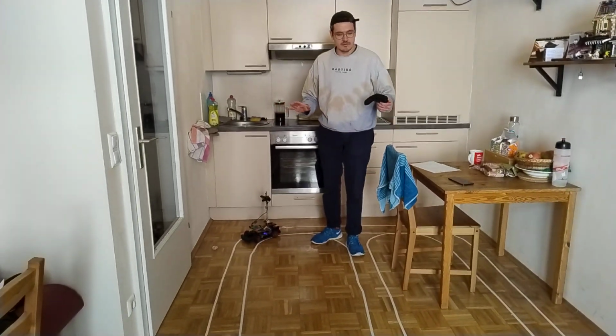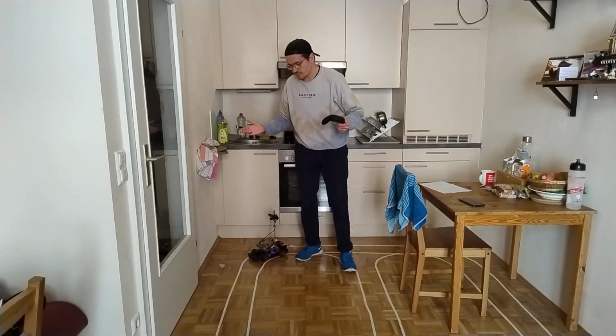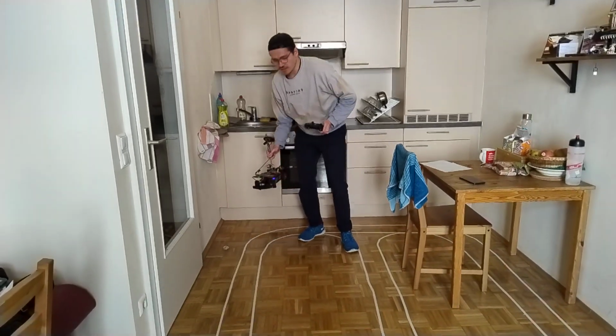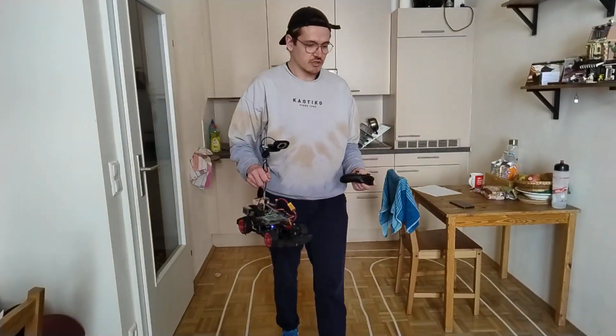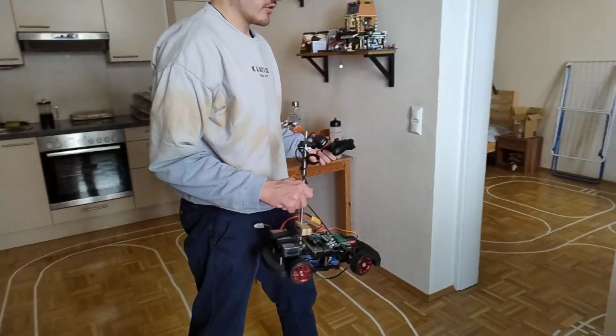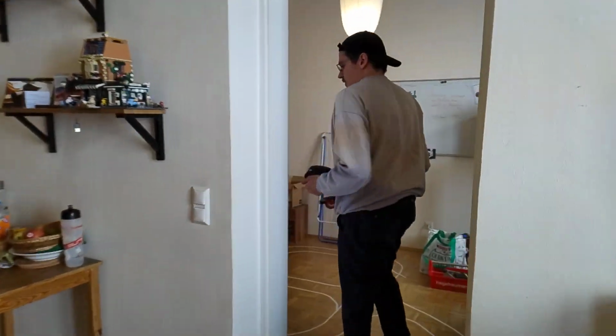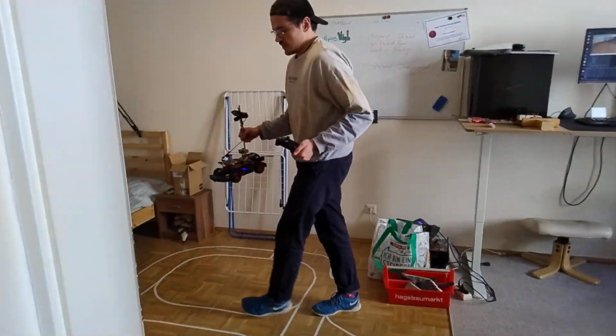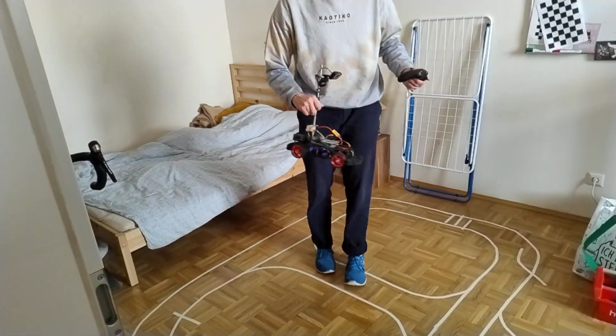So this is for the basic benchmark performance. I assess the quality by driving around here, testing various things, and then counting the number of interventions. What we can also test is, for instance, I can place it here.